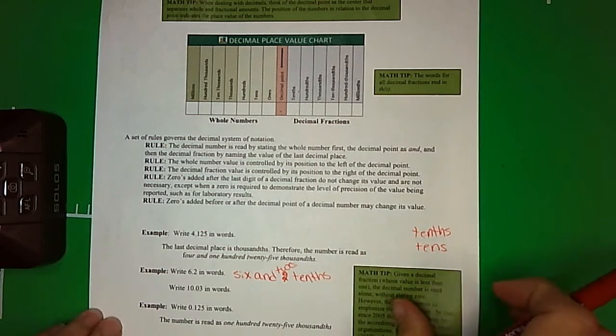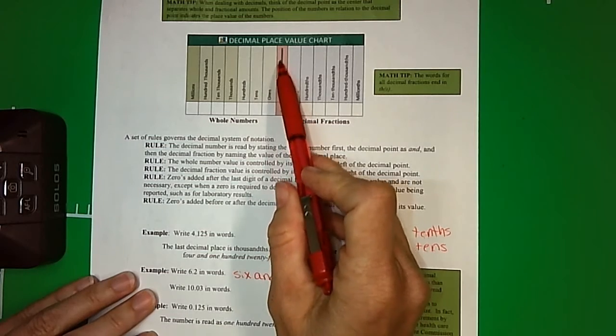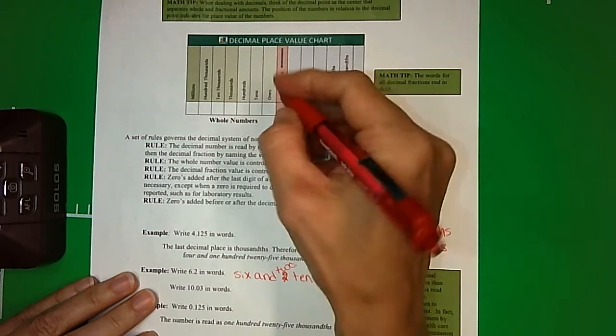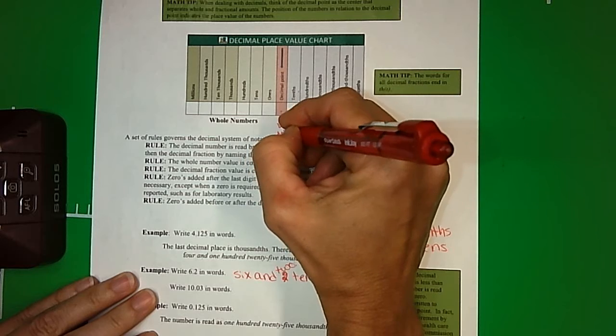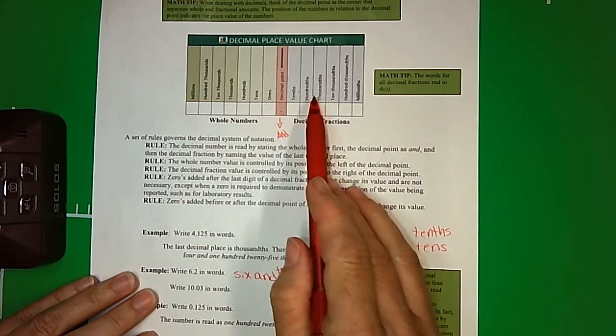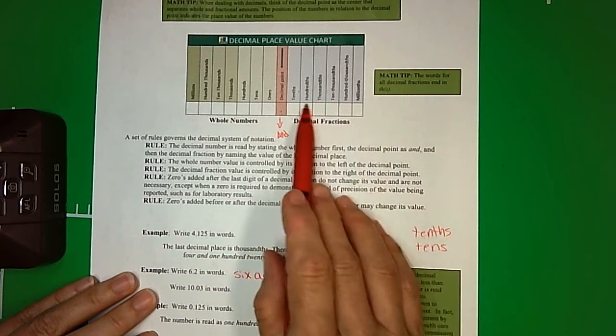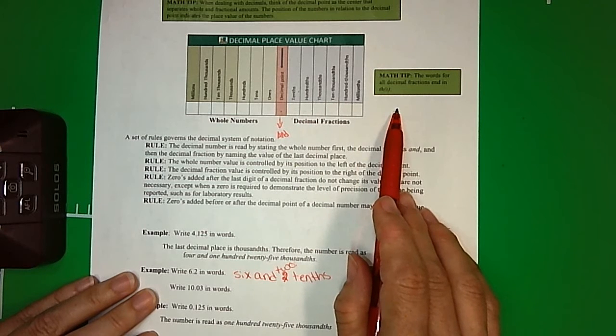Okay, so let's talk about decimals here. So we have this decimal placement, and this right here represents my decimal, and we also call it the word "and" whenever we're writing it out. Behind it we have tenths, hundredths, thousandths, ten-thousandths. So the further away I get from the decimal in this direction, the smaller my money gets, right?